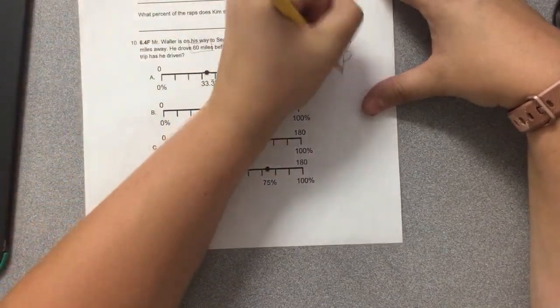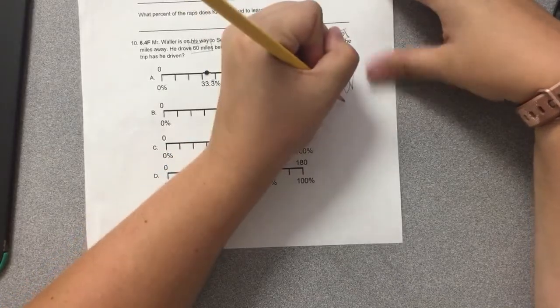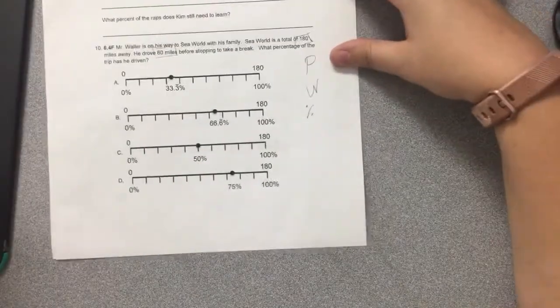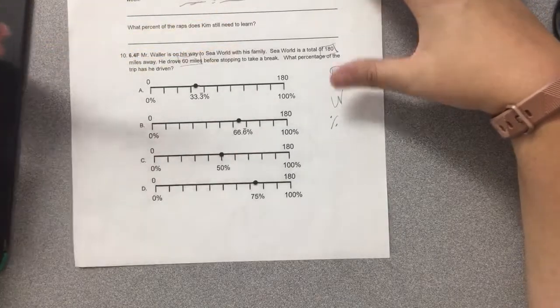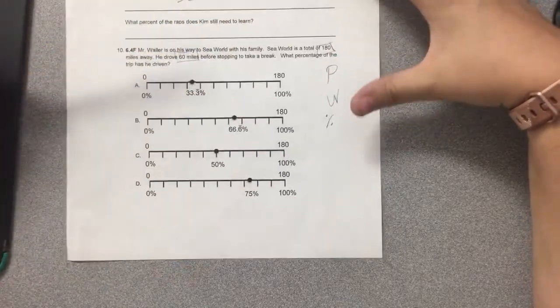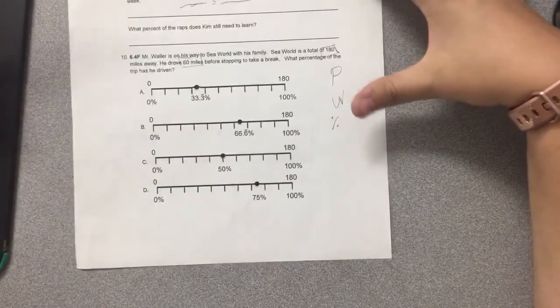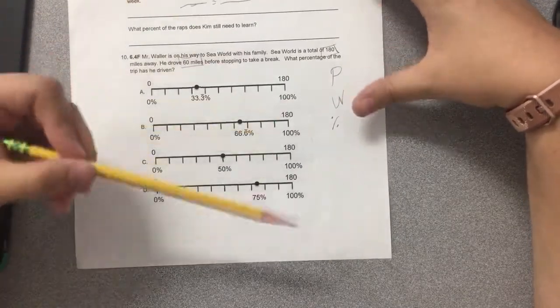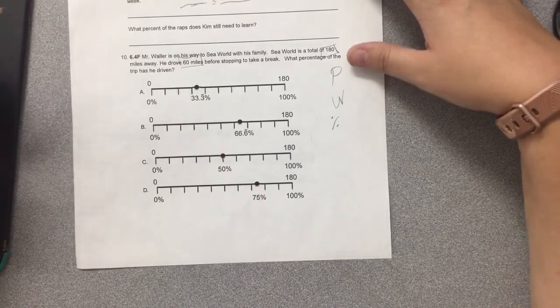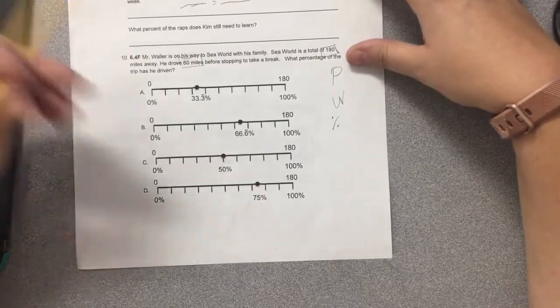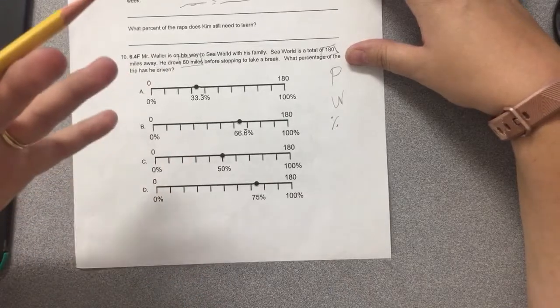Again, part, whole, percent. When you're solving this, you've got the whole trip, you've got the part of the trip he's taken, and the percent of the trip he's driven. Figure out what's missing, and you're going to find the missing piece by cross-multiplying and dividing or setting up a strip diagram, whatever you got to do.